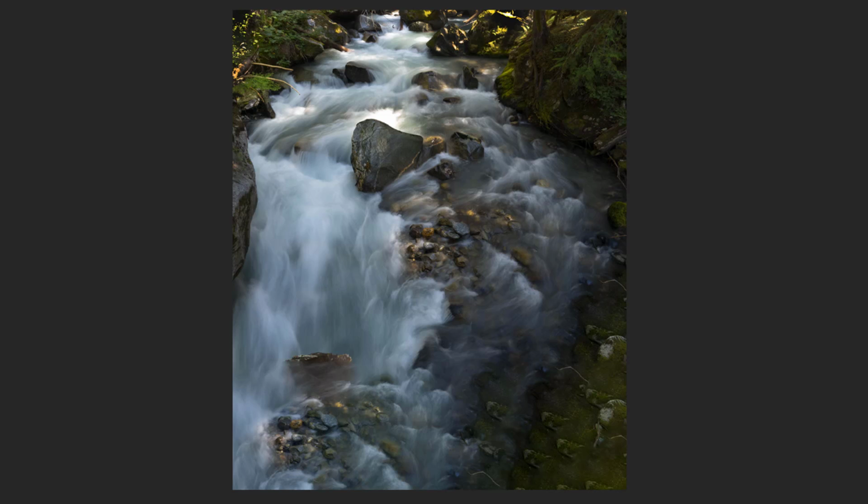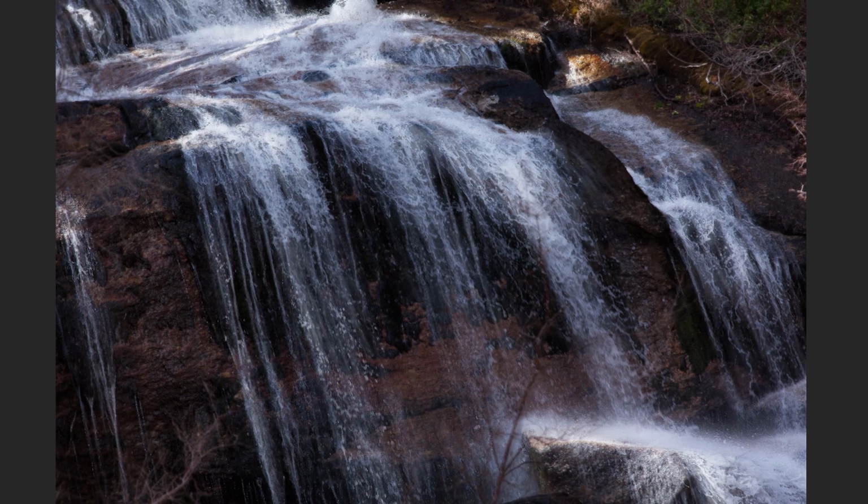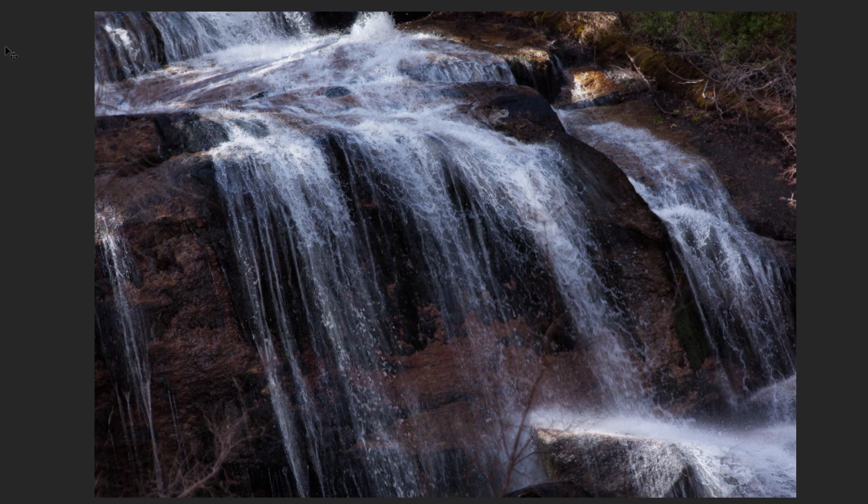This I shot back at the Whitney Portal waterfall a couple of years ago. And here is a combination shot where the underlying shot is a blur, very subtle. And over that is layered in, at a low opacity and in selected areas, the fast waterfall shot.